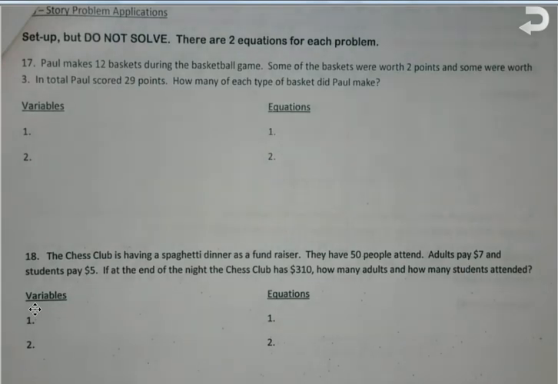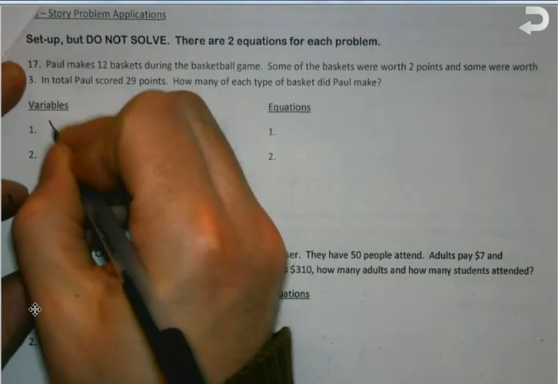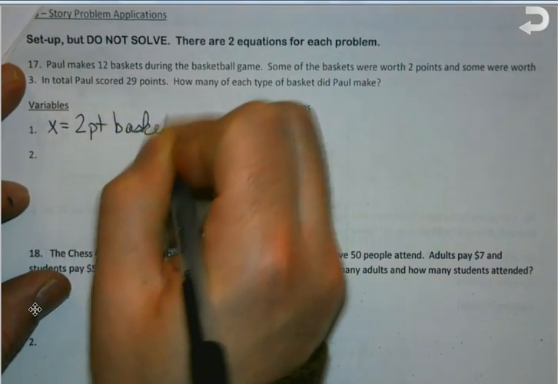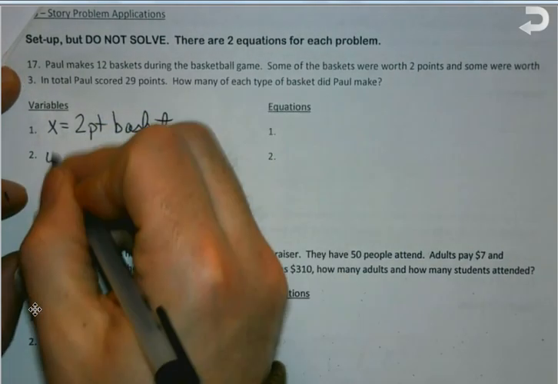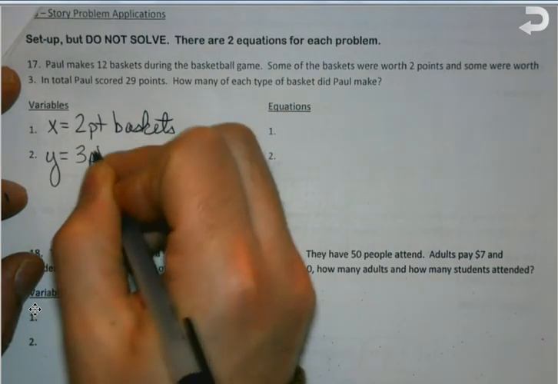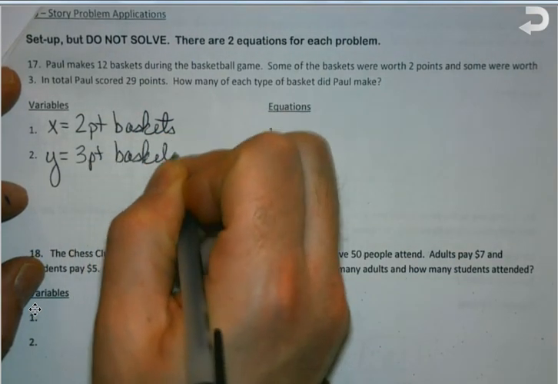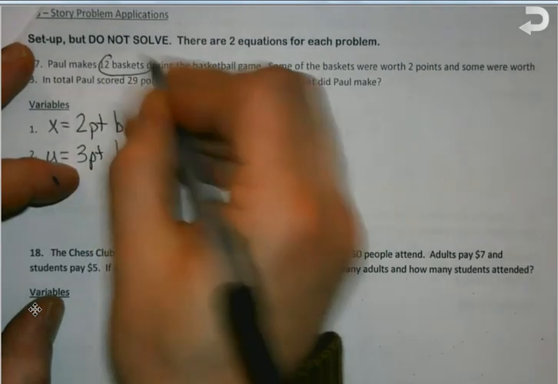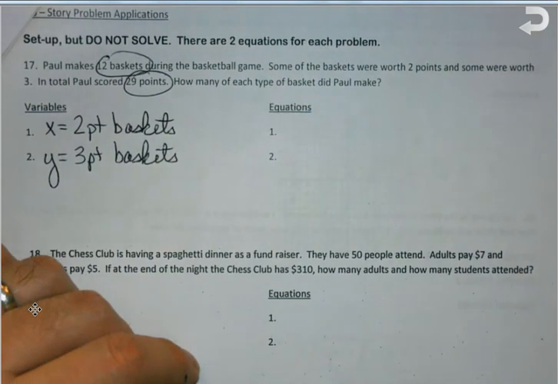Now again, some of you may choose you just want to use x and y for everything. Because here, having a number kind of makes this tricky. So here, maybe I call x my 2-point baskets, and y my 3-pointers. If you come up with some other way you'd like to do that, that's okay. And then again, what numbers haven't I used yet? I got 12 baskets, I got 29 points.